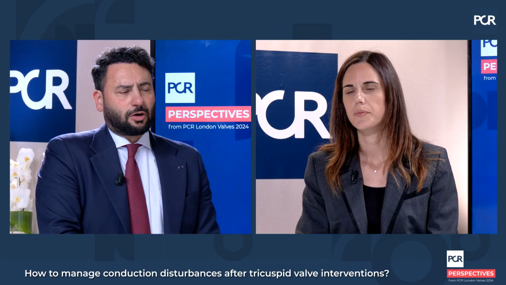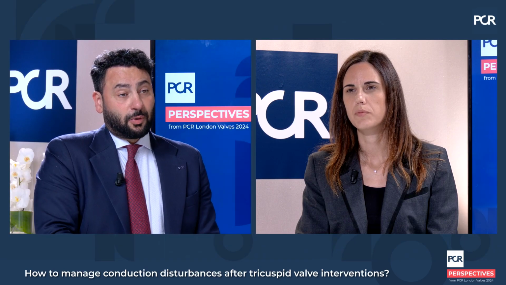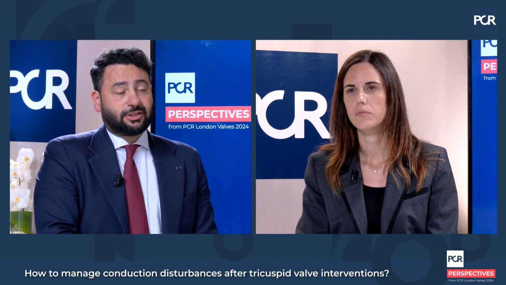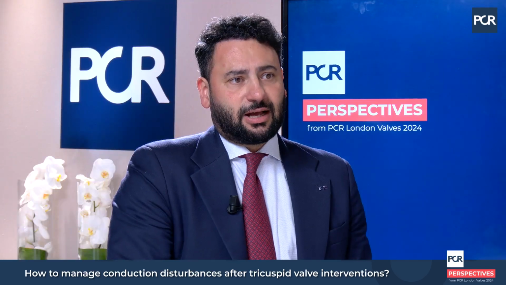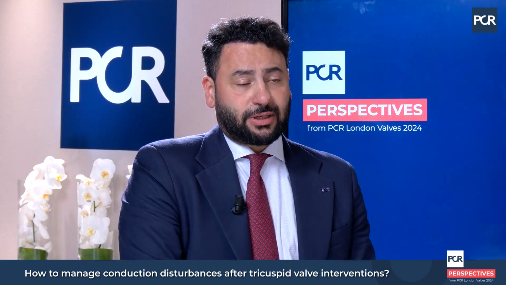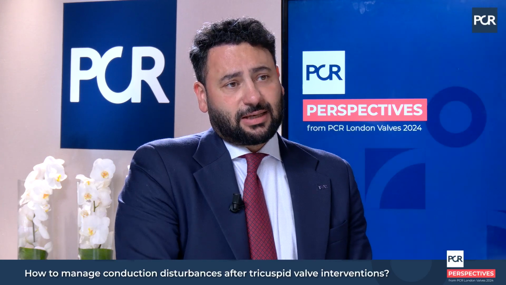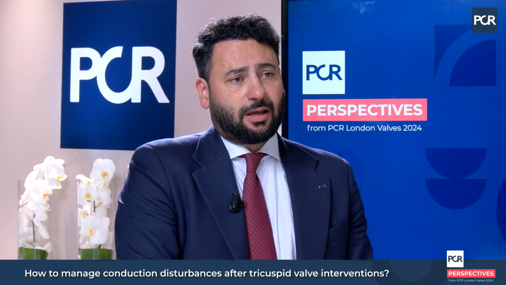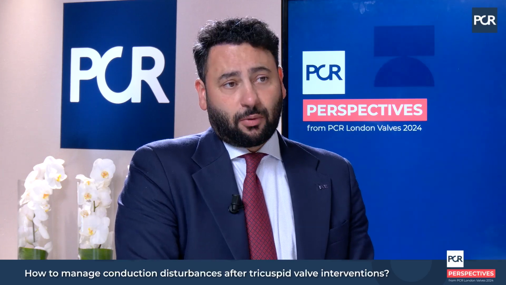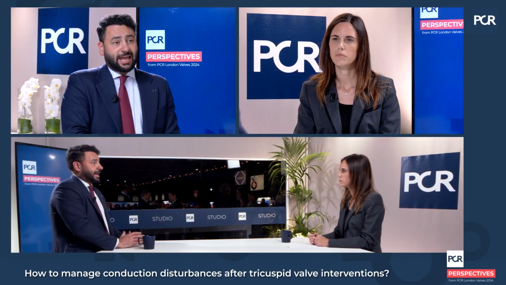Can we use some parameters to predict this situation? Even though it's an important feature, TTVR is a novel strategy for treating patients. We still don't have a lot of data to find predictors, but the only study that has focused on that found that the presence of left bundle branch block or fascicular block were the only predictors for AV block after the implantation. So probably those patients should be monitored more carefully.